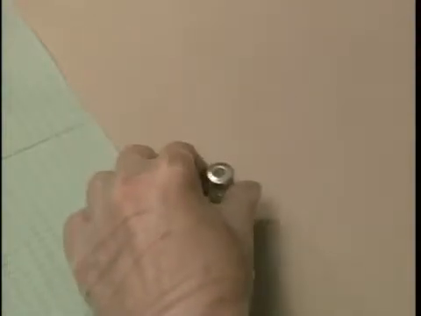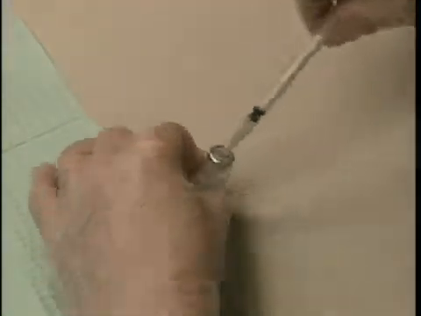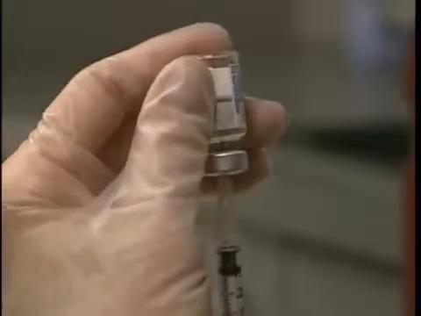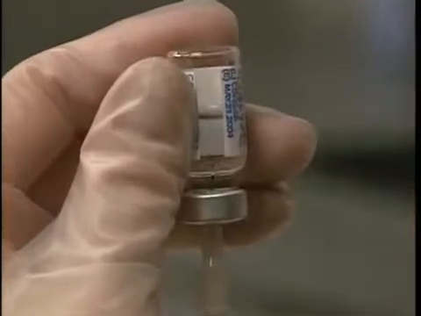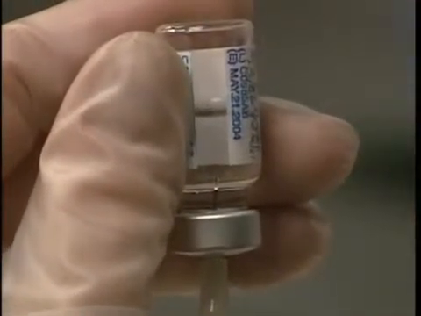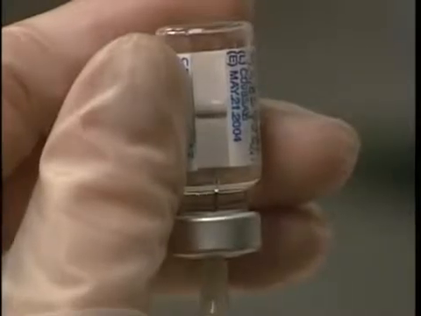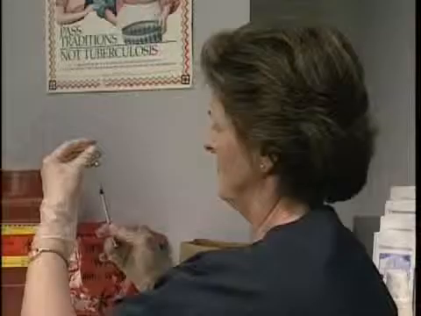Place the vial on a flat surface. Hold the vial between the thumb and fingers, and insert the needle through the neoprene stopper. Invert the vial while keeping a firm hold on the syringe and plunger. The tip of the needle should be below the fluid level in the vial. Pull back on the plunger and draw out slightly more than the 1/10 of a milliliter needed for the test.